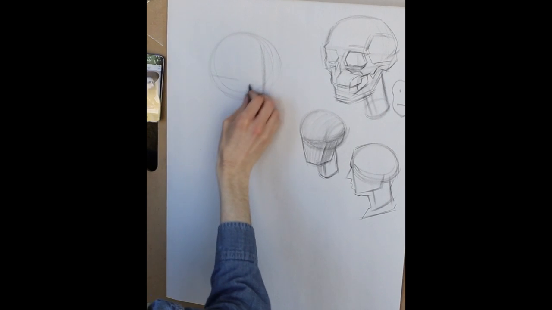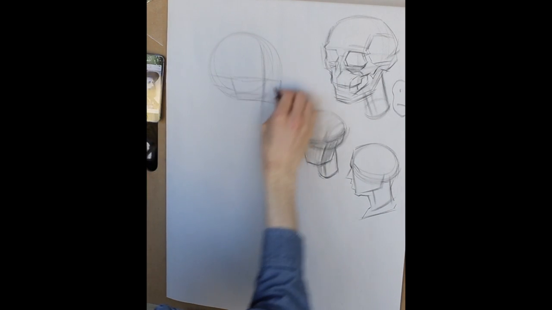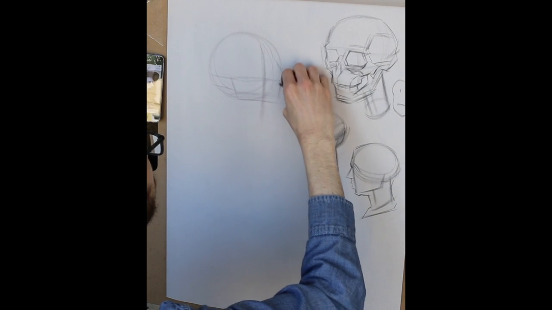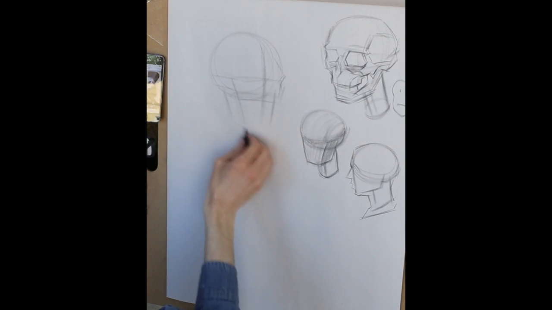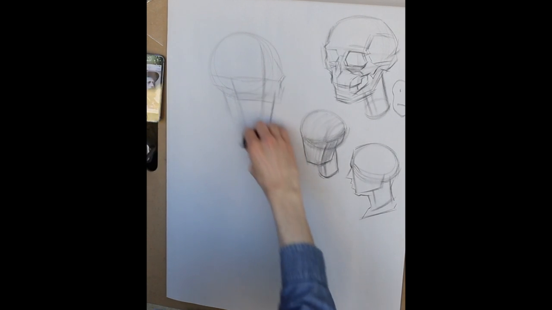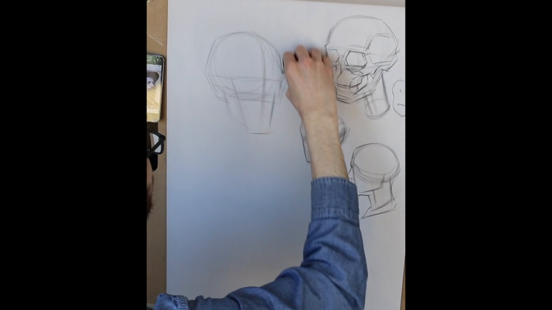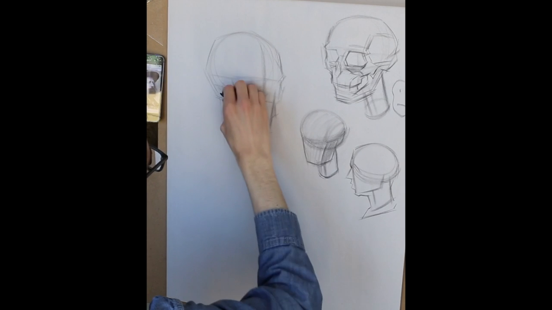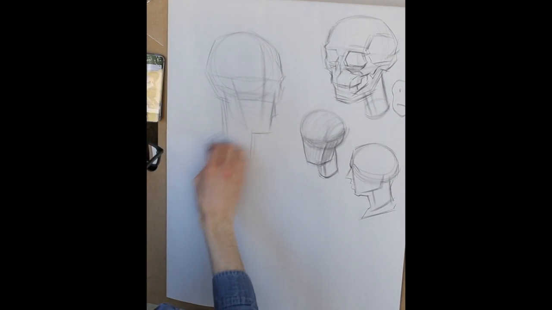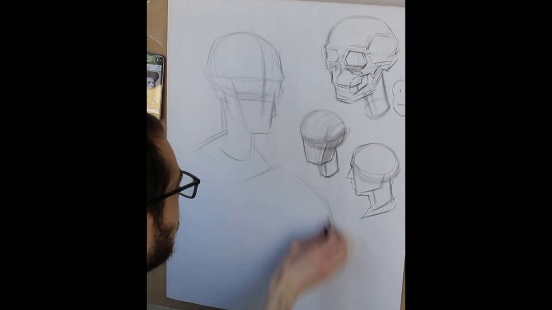First, I'll start by drawing the skull. And notice as I'm drawing that I'm using big sweeping lines like this.